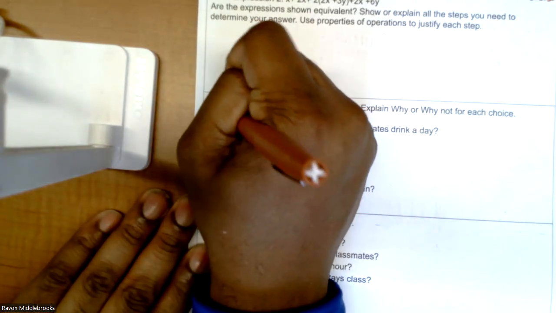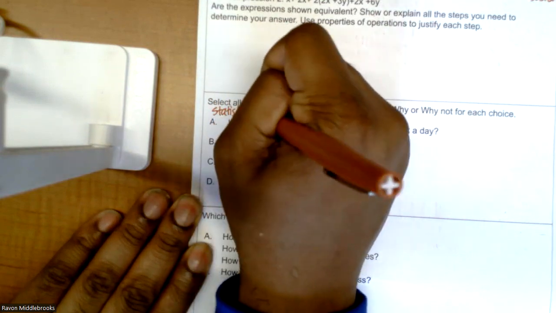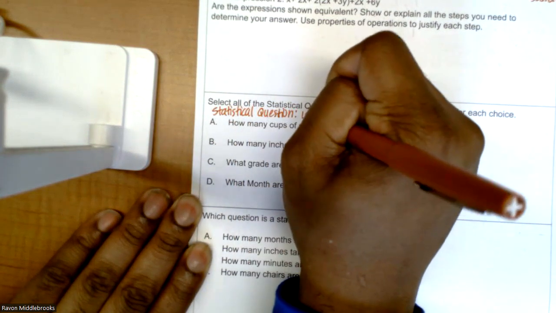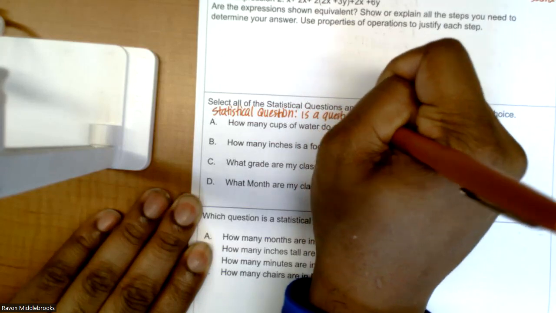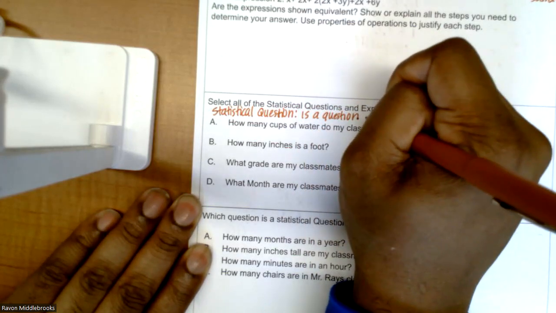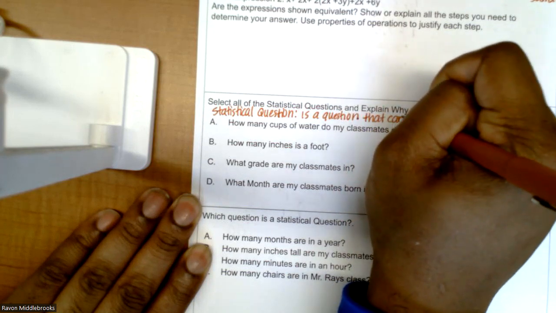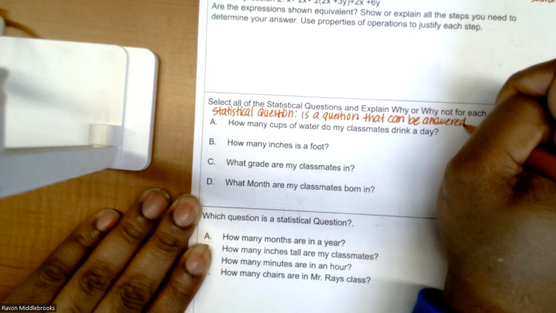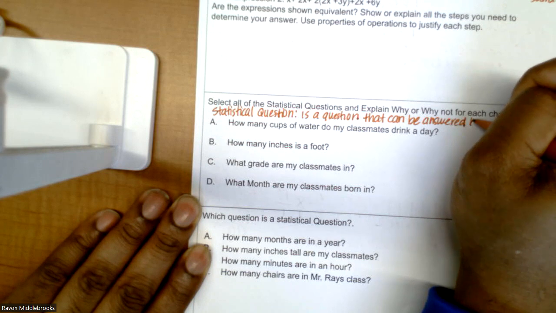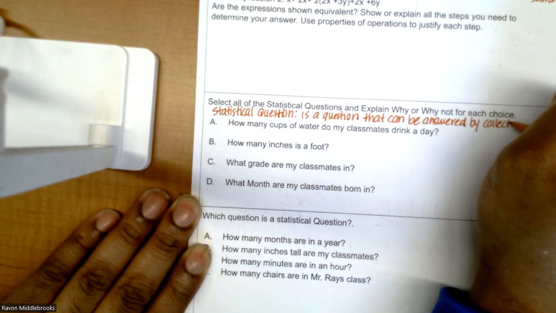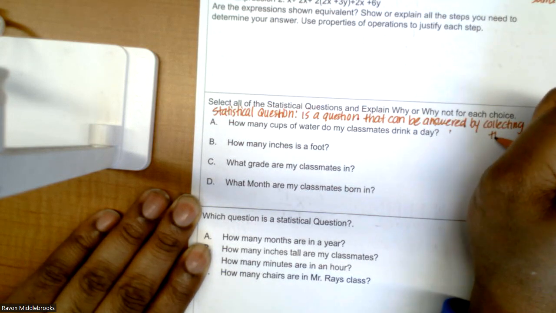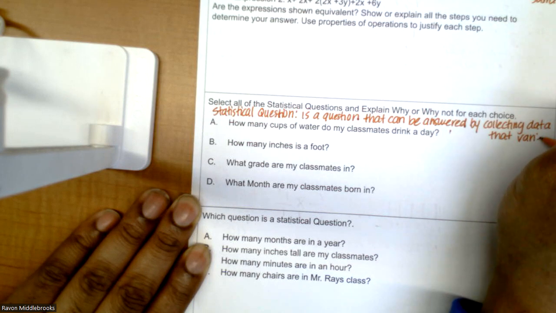A statistical question is a question that can be answered by collecting data that varies, right? That's the most important thing.